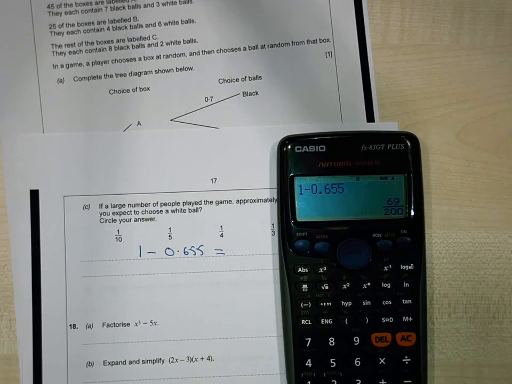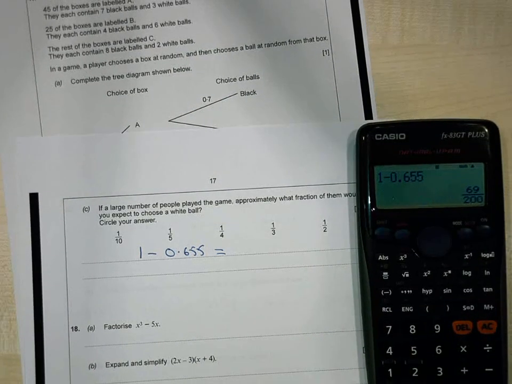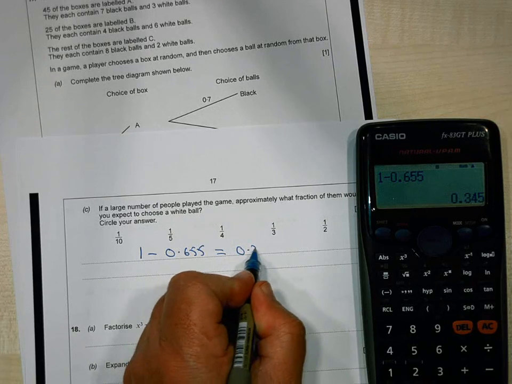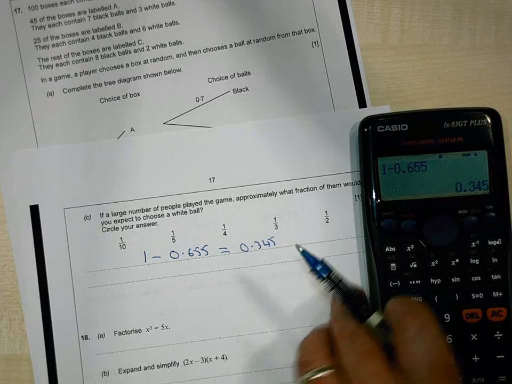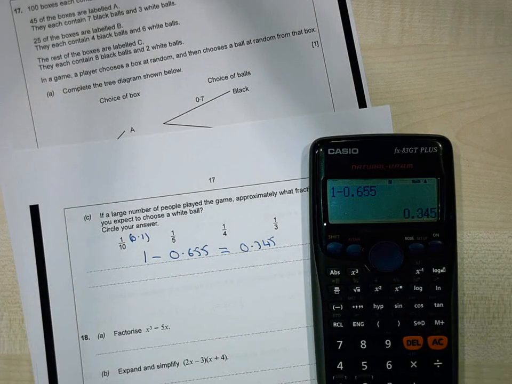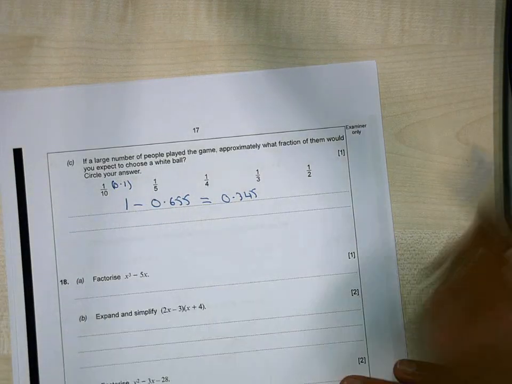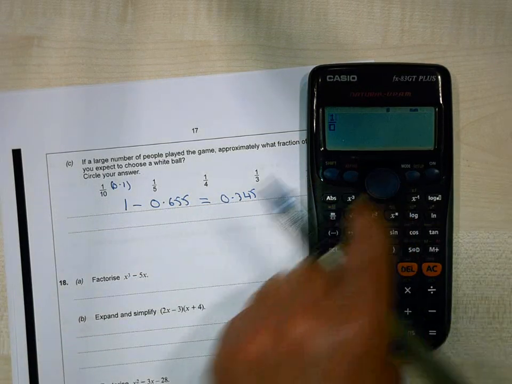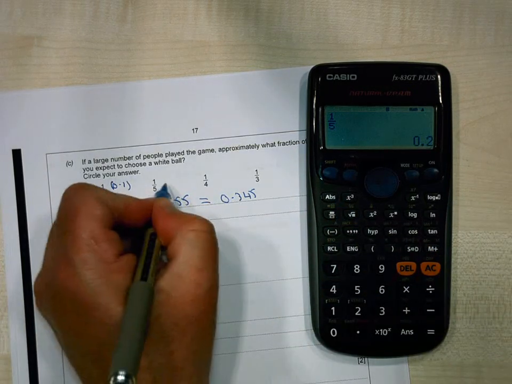And your calculator turns it into 69 out of 200, which is 0.345. So 1 over 10 is 0.1. 1/5, if you want to do this on your calculator, you could put it in 1 over 5 equals, 0.2, but I know it anyway.